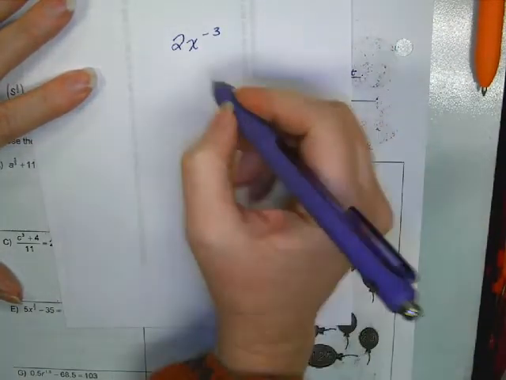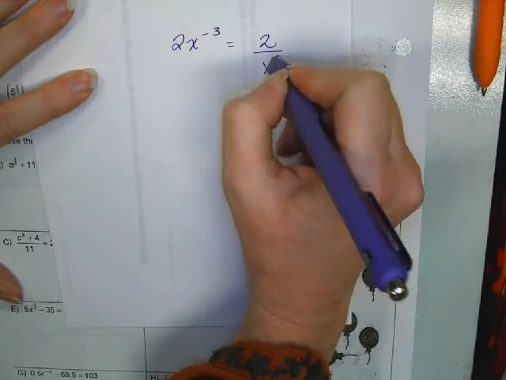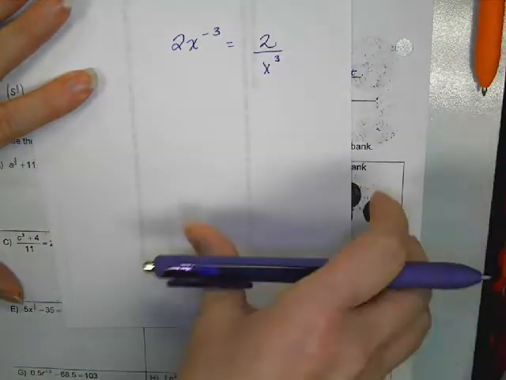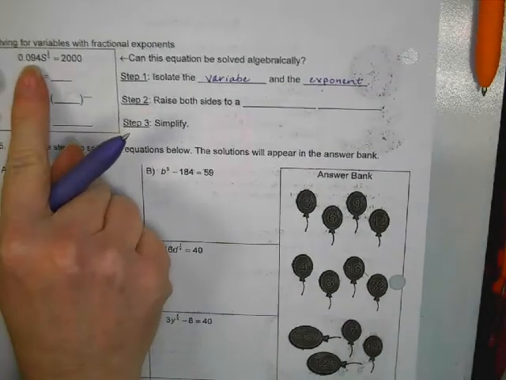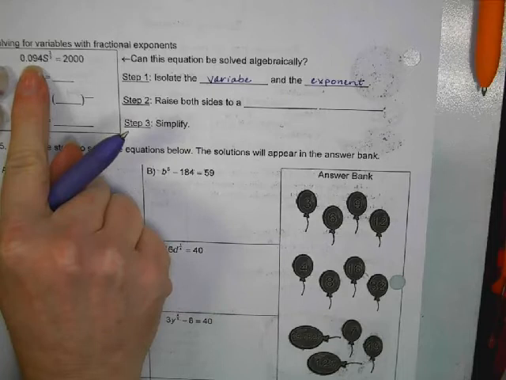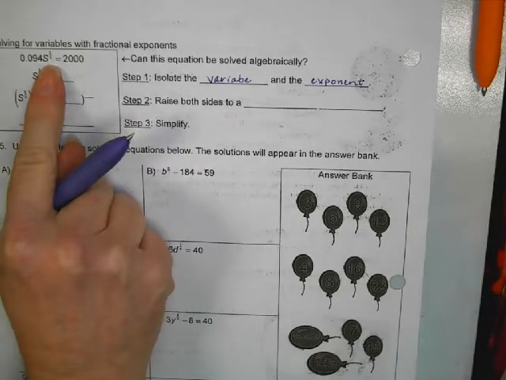The x. So the only thing that moves is the x. The 2's fine, it stays where it is. So that's why on this, we can get rid of the 0.094, and it doesn't affect the 3 halves, the exponent, because that exponent doesn't belong to the decimal. It only belongs to the s.